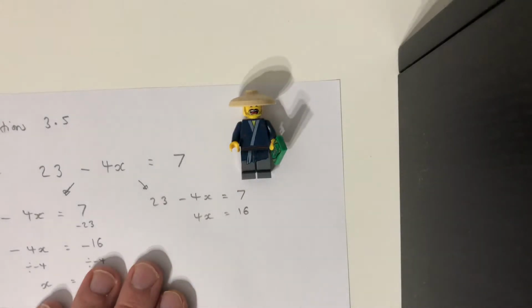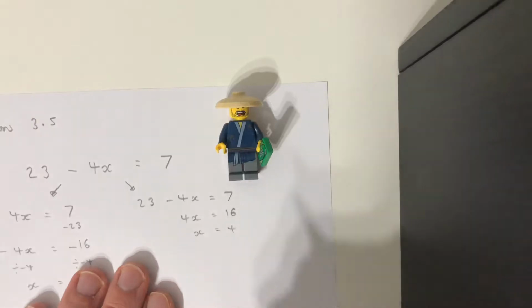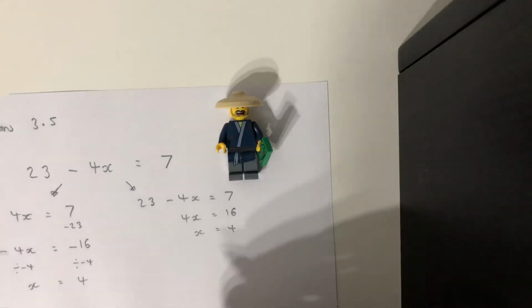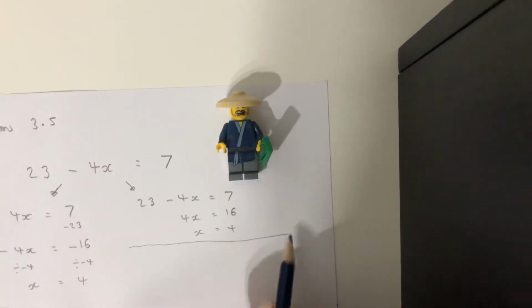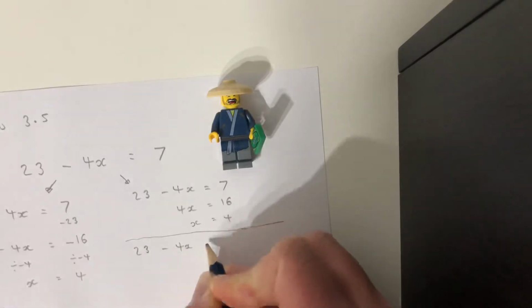Of course, 4 times 4 is 16, and so you can get x is equal to 4. That's probably the way that I would do this question. What I was saying to you last lesson is this, final time of writing the same question down.